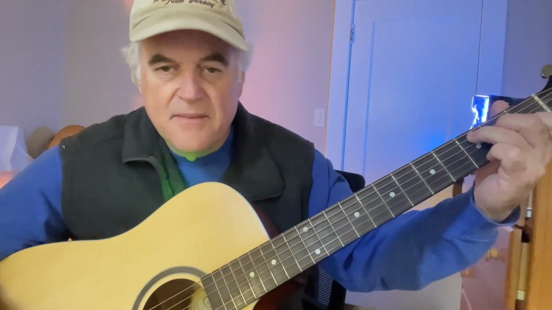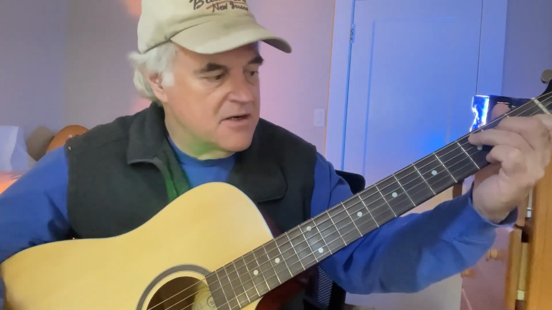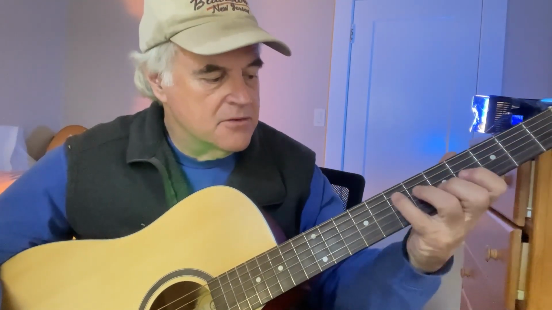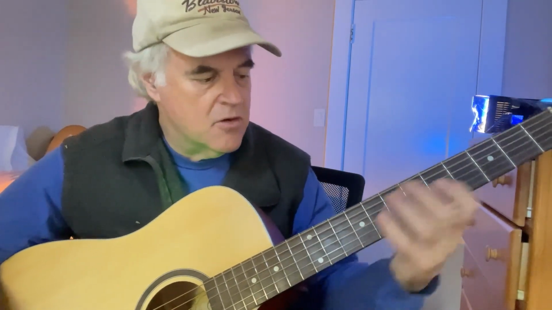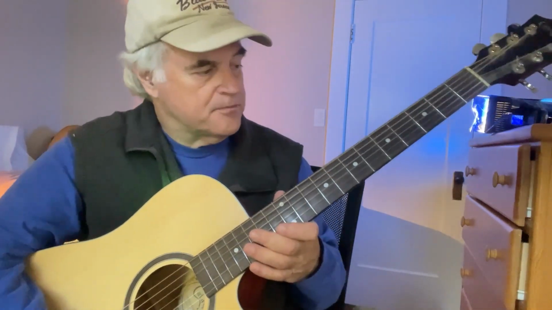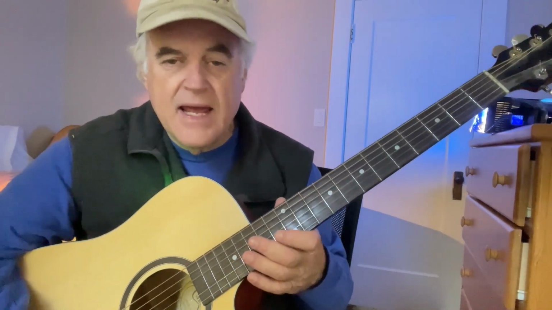As we learned with C, I just did a little recap. C here. C form would slide up to, say, an E, and play it like that. And there's scales and notes all around that chord that we can follow. So let's get with the A form.